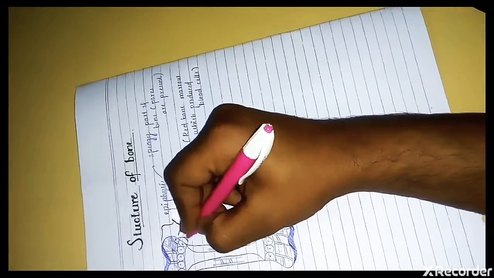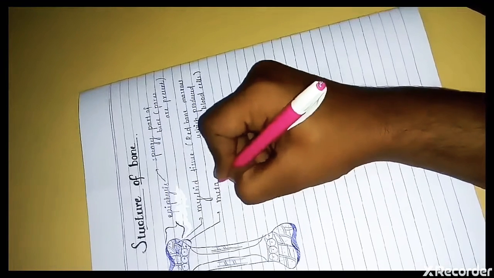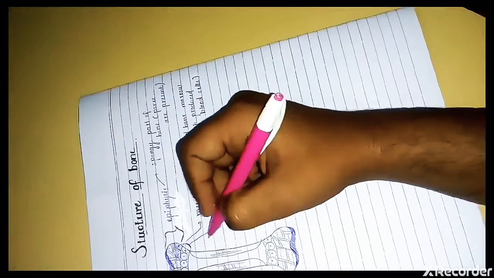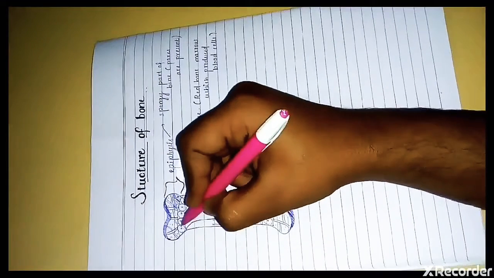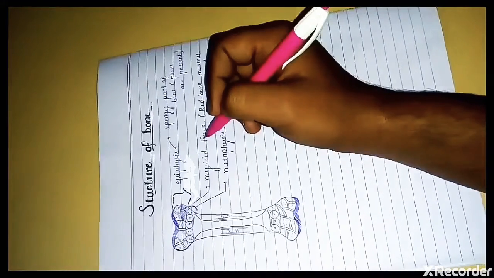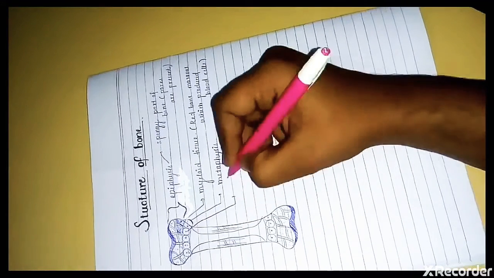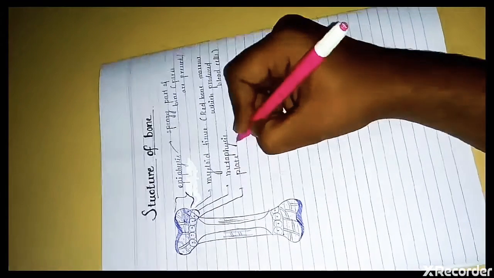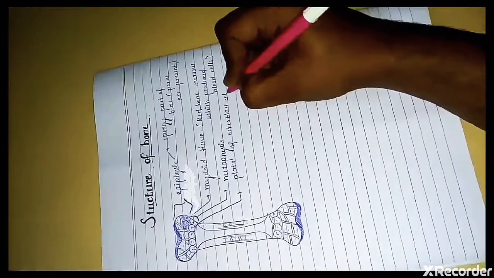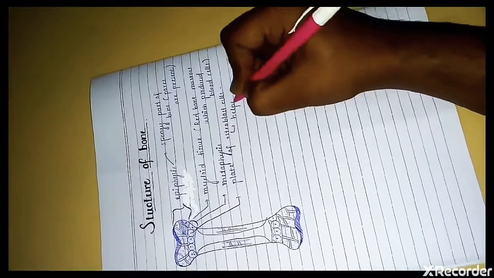Now look at this part. This part is known as the metaphysis. Now observe these round or spherical structures. These are the osteoblast cells, or the immature bone cells. They are not mature. They form a plate of osteoblast cells and this plate is known as the epiphyseal plate.